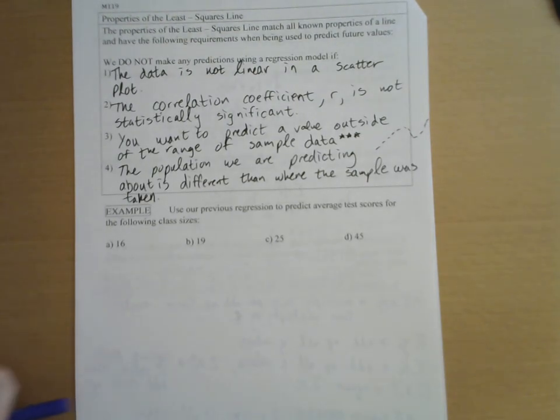So is this different in any way? If I sample something in San Diego, some statistic I'm concerned about, and I use a linear approximation, I cannot predict things that happen in Los Angeles. I cannot predict things that happen in New York. I can't predict things that happen anywhere but in San Diego, because that's where the sample was taken from.